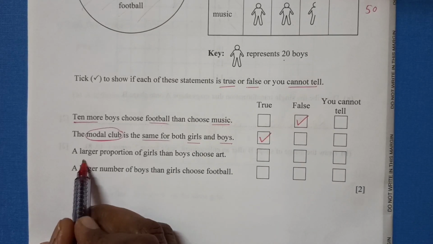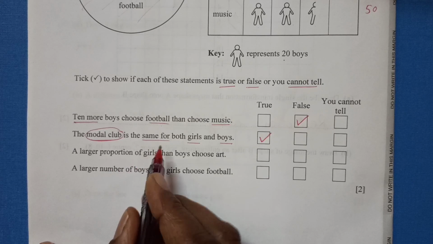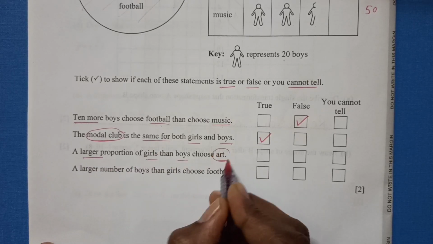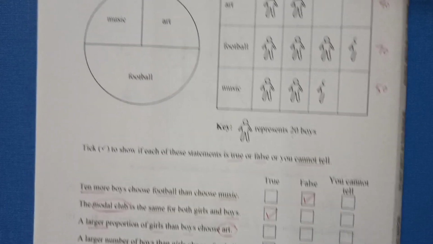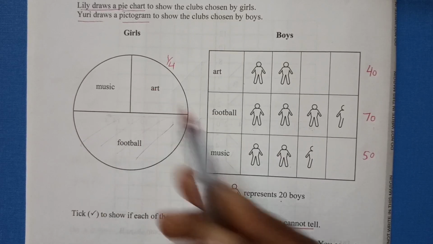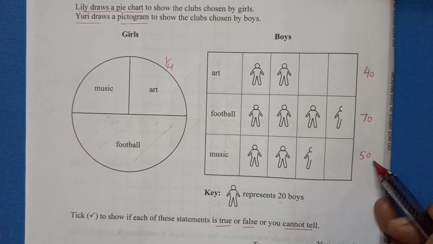Now the next one, a larger proportion of girls than boys chose art. So we are comparing art now. We can say we have 1/4 here because this is a quarter, and here art is 40.